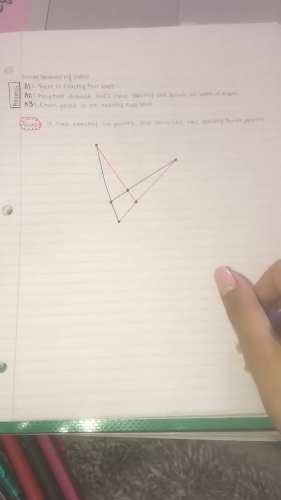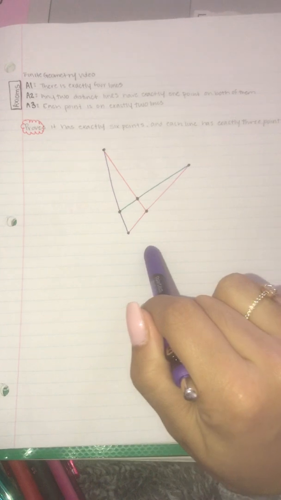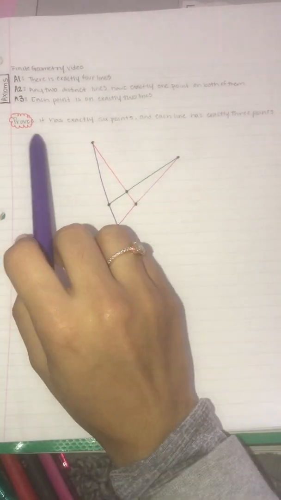Hi, so today I'm going to be showing you guys how to solve a problem for finite geometry. We're first going to begin by looking at the answer, this is what I came up with, and I'm going to try and prove what we must prove.